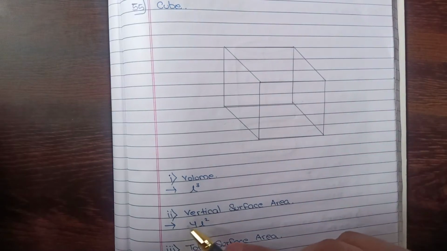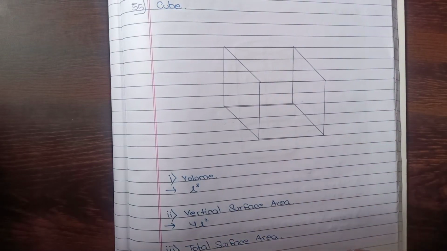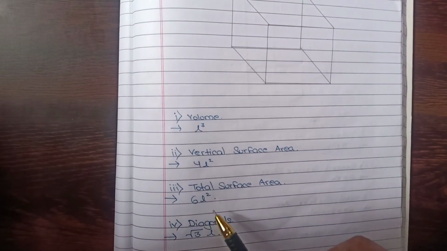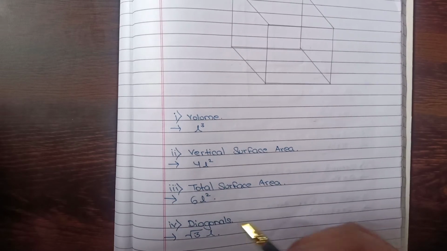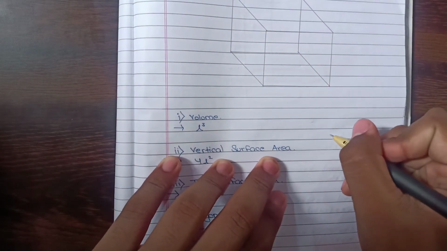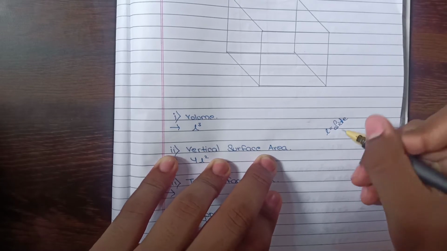Second one, we have vertical surface area, which is 4L square, and third one, total surface area, which is 6L square. Fourth one, diagonal, which is root 3 L. Here L means side. I'll write it over here. L equals side.